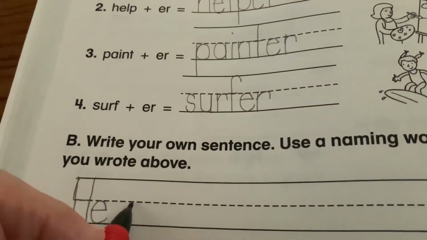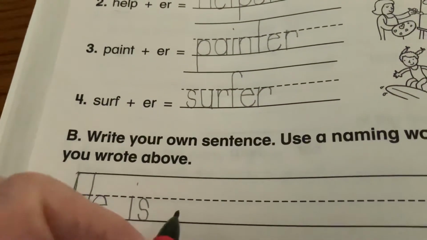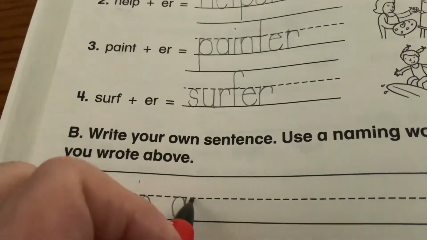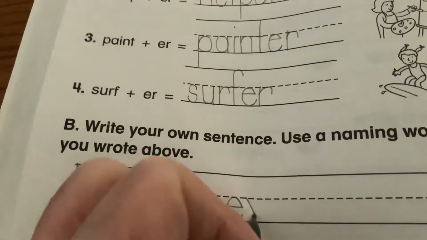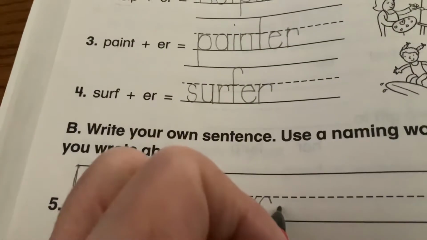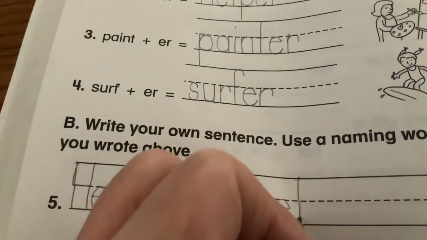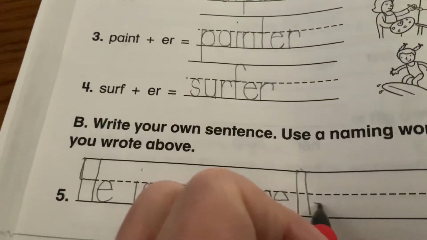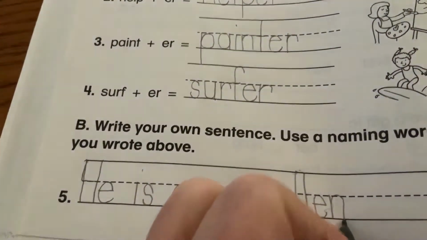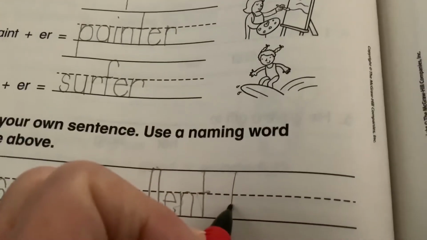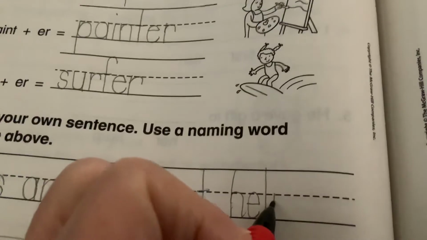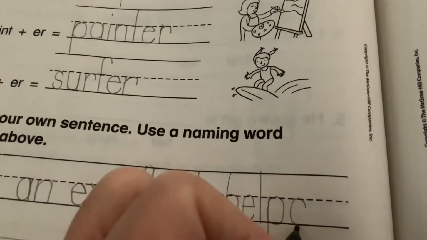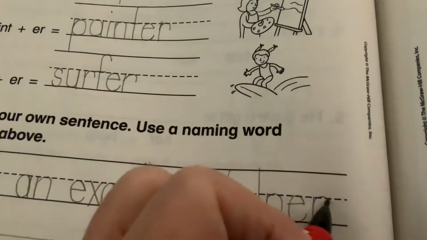Okay, he, capital H, because it's the first word in the sentence. He, space, is, space, an, space, excellent, again, watching your letters, making sure they're touching the line. Excellent. And helper, leaving a space. Pull straight down, and it didn't come quite straight. Tall letter, again, the P hangs below the line. Complete circle. And a period at the end.